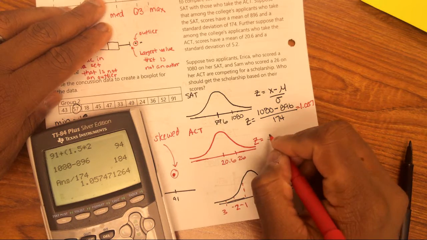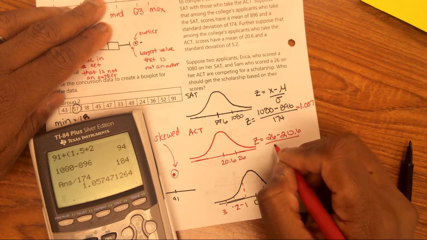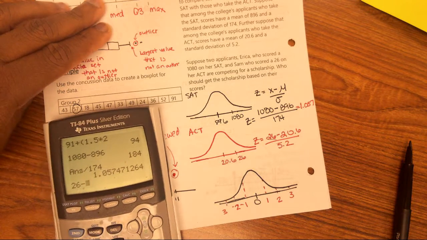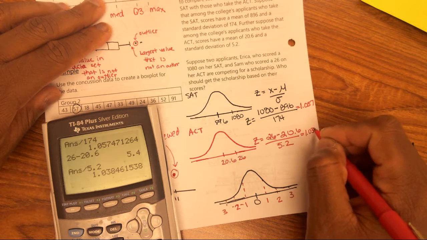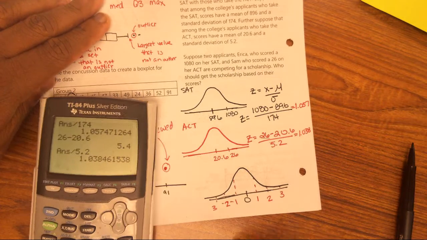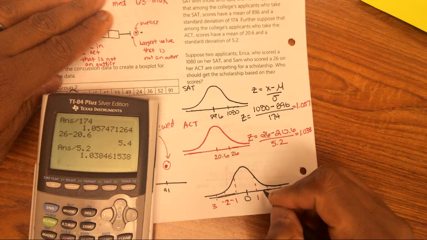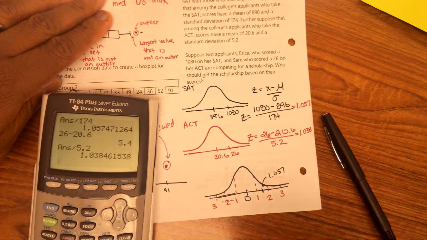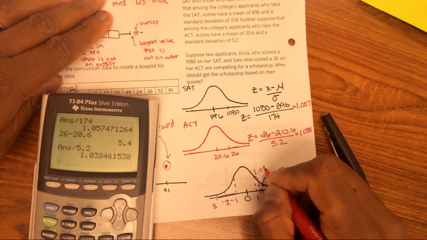On Sam's test, she had a 26 minus the mean, which is 20.6, divided by her standard deviation, which was 5.2. We get a value of 1.038. So what that means is that both these dots are going to fall on this Z-curve. One falls a little bit more than 1 right here. That's Erica's score of 1.057. One falls a little bit closer to 1 right here. That's Sam's score of 1.038.